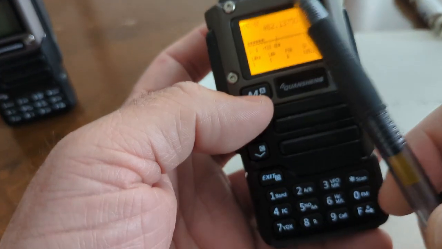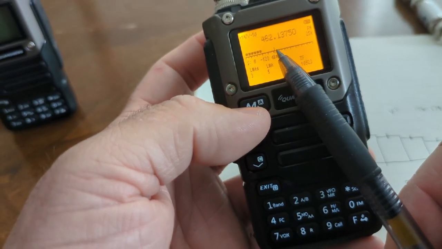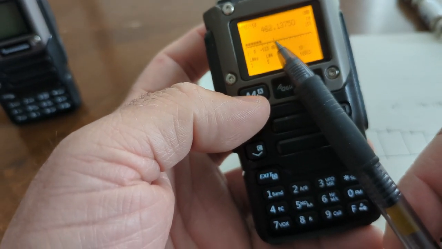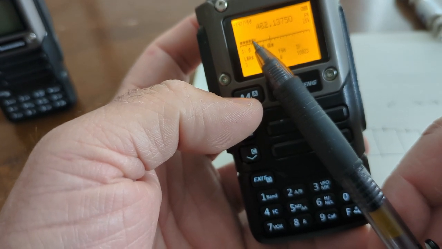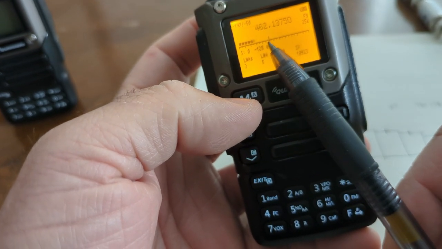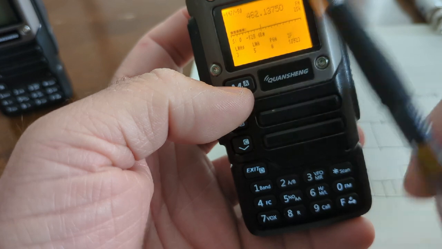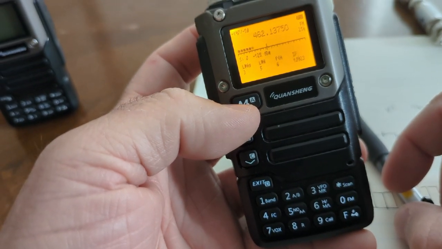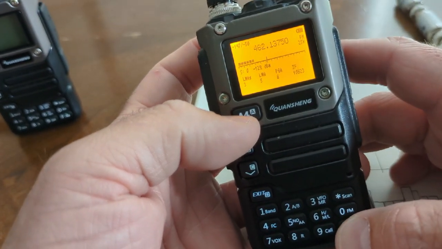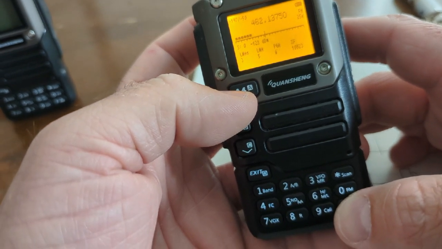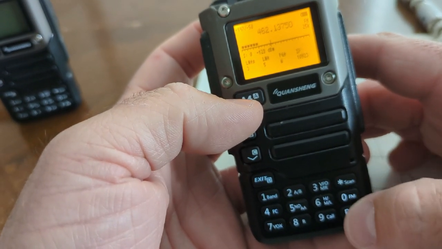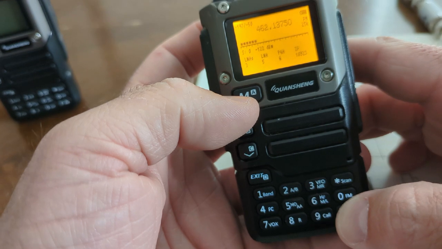So this line here is where my squelch is at. Any signal below that squelch level is not going to come through my speakers. Any signal stronger, and it's going to unlock my speakers and let me listen to it. And I can adjust that squelch on the keypad. I believe on the regular spectrum analyzer, it was star and F to adjust it up or down. Yep, there it is.